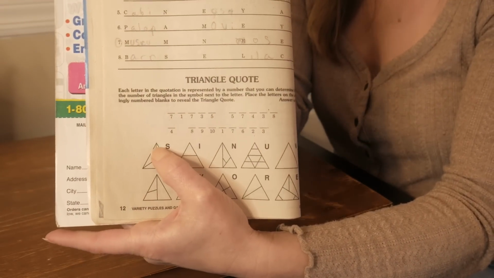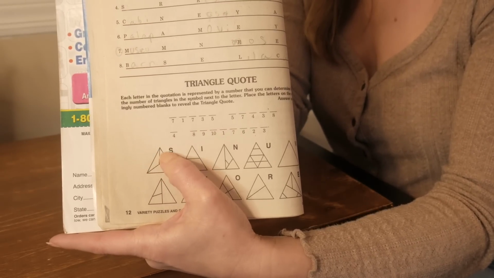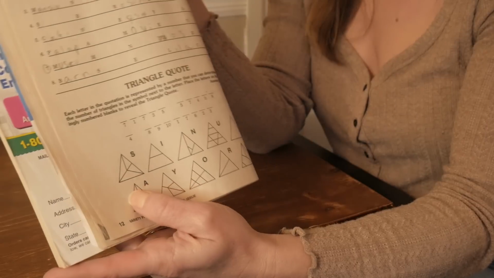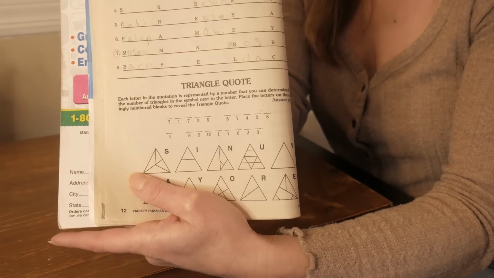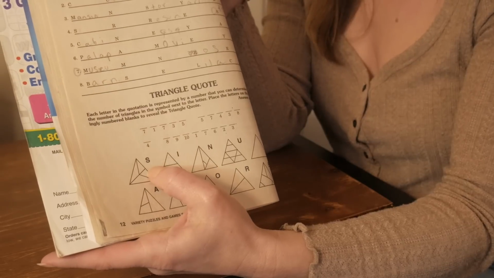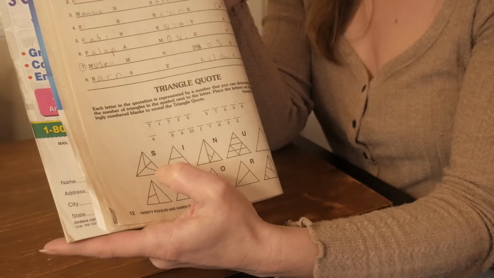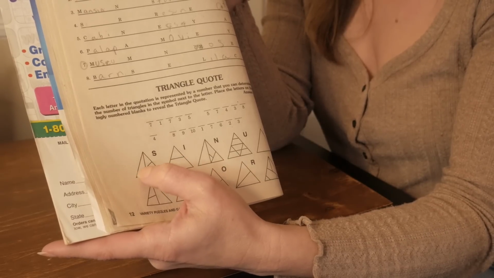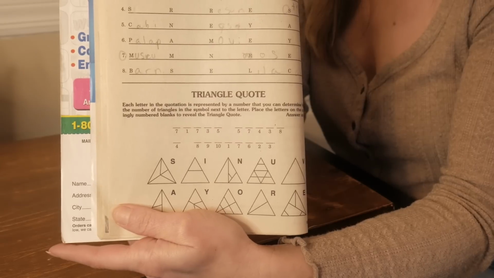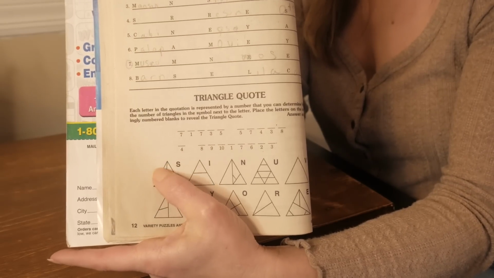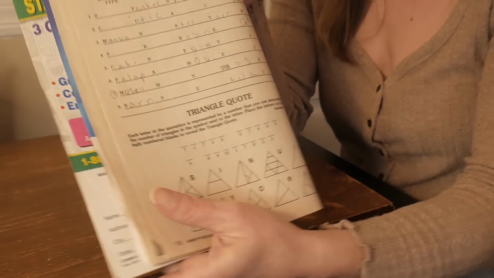So you would look at this first triangle here and count as many triangles as you can see. There's more than it would appear to be at first look. There's 1, 2, 3, 4, 5, and 6 and 7. I don't know, there's more, but however many you find, you place an S on that number line.